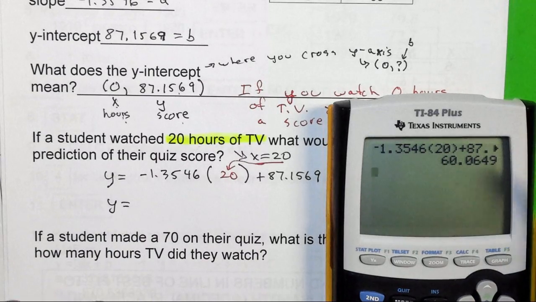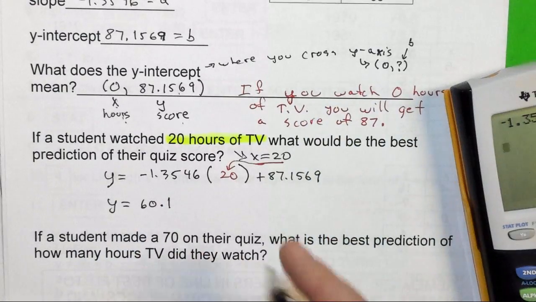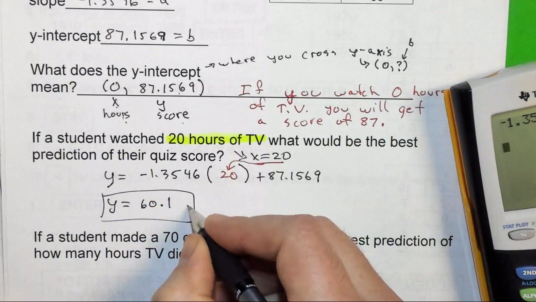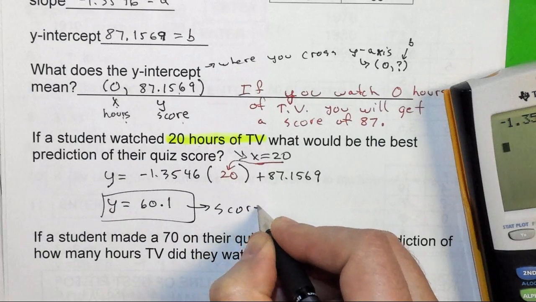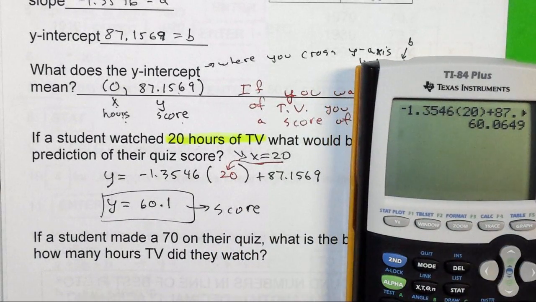So what do we predict their score is going to be? About a 60. 60.1. That's the score. Do you think your parents will be happy that you watched 20 hours and you got a 60? No. Probably not. Not if your parents care. Okay, that's your score. So maybe there's some kind of link here.